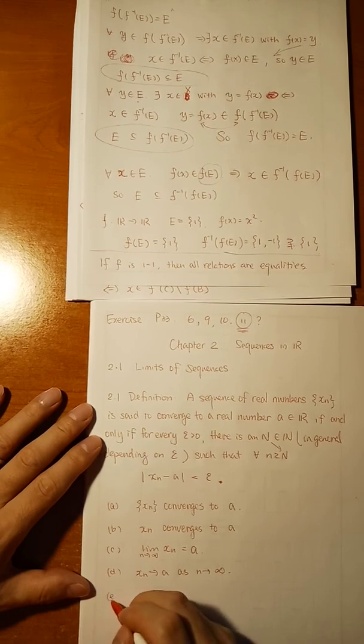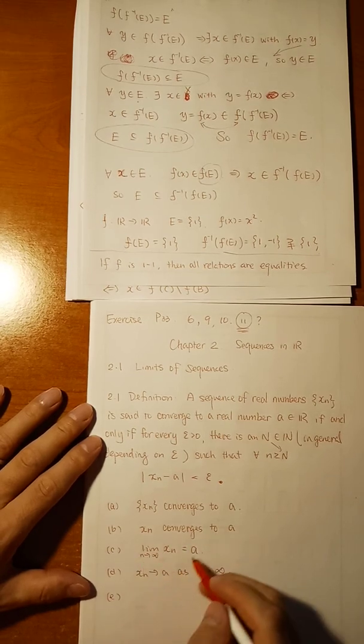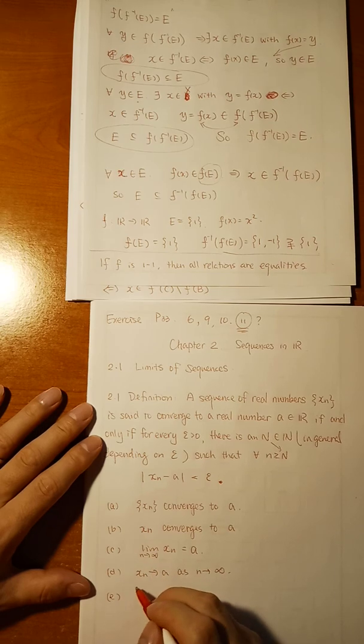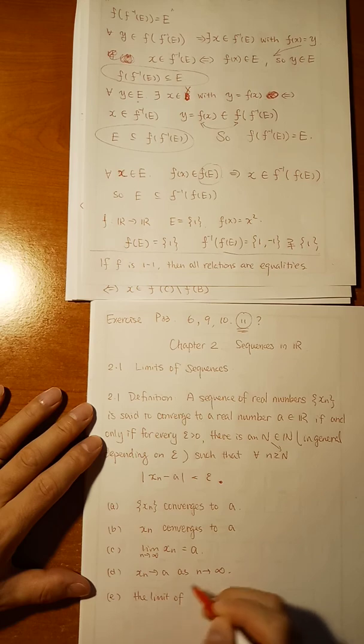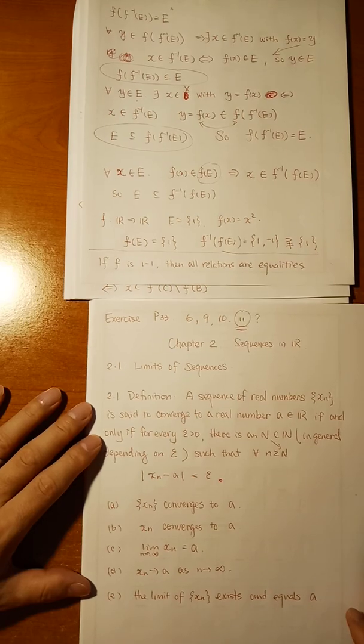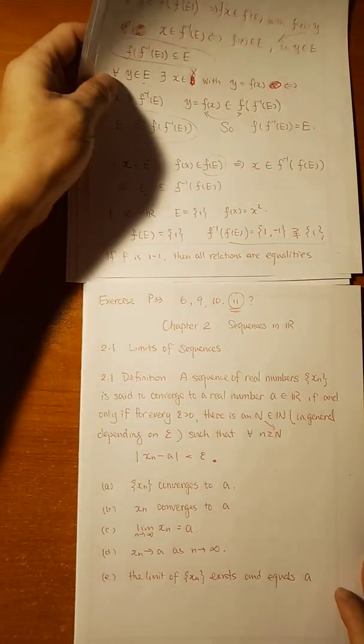Or we verbally rewrite condition C. Condition C just says the limit of xn exists and equals A. It's just a verbal description of condition C.